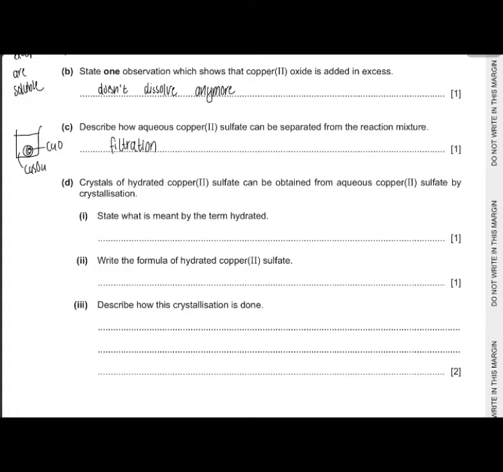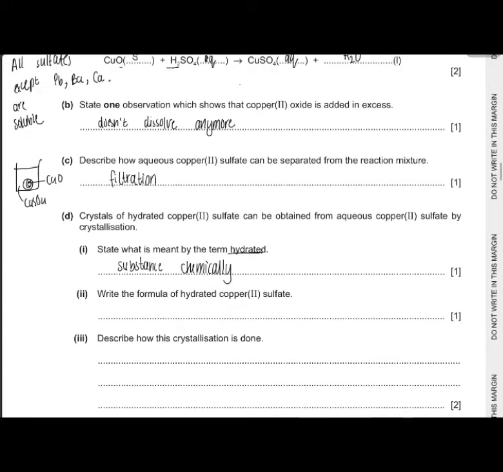State what is meant by hydrated. Hydrated is a substance which is chemically combined with water. It's not dissolved, because dissolving is a physical process. We would say CuSO4.5H2O. This is hydrated. These two molecules are chemically combined to each other. A substance that is chemically combined with water.